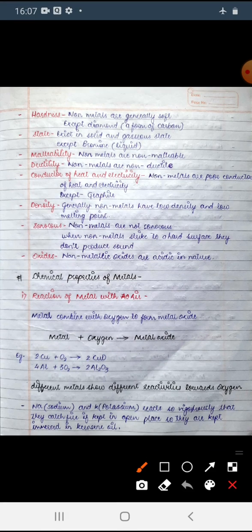Now we are going to see the chemical properties of metals. In chemical properties, we are going to see the reactions of metals and non-metals with water, air, acids and bases. Okay, so first we are going to start with reactions of metal with air. First we will cover all the reactions of metals, and then we are going to cover the reactions of non-metals. So see, reactions of metal with air. Metal combines with oxygen to form metal oxide.